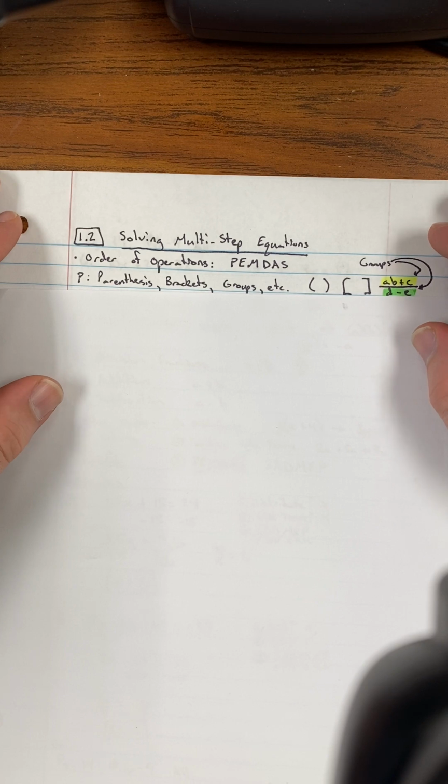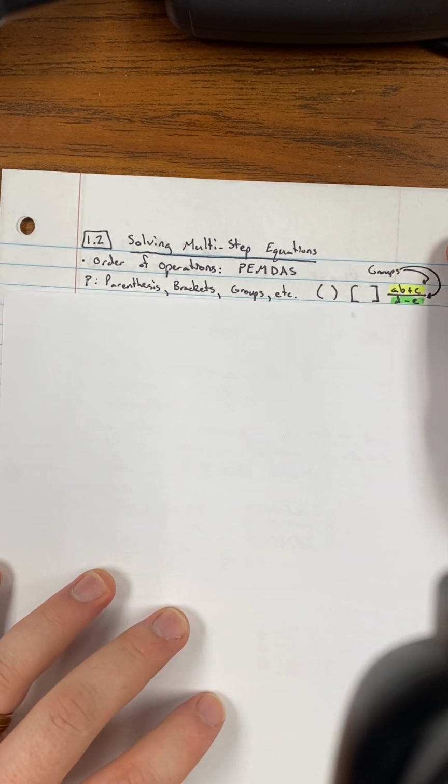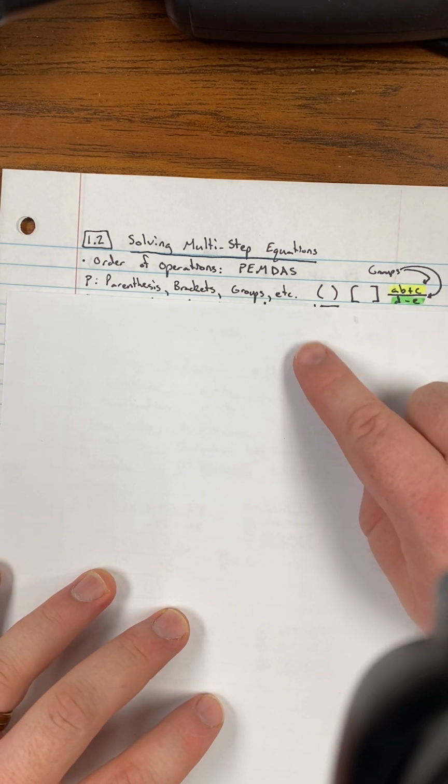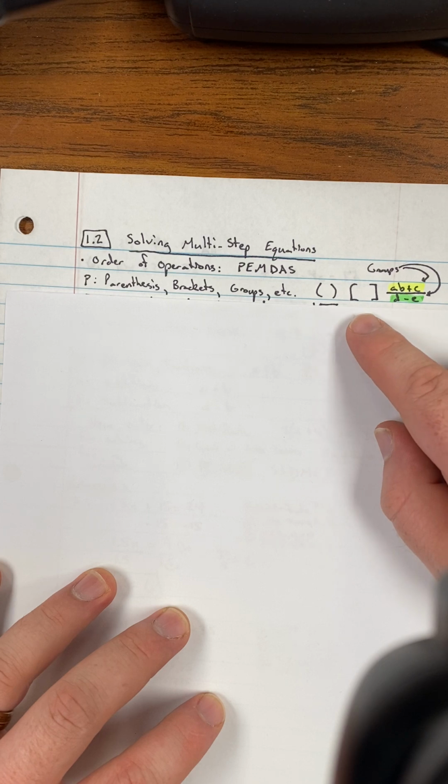P for parentheses. So that means the first thing that we do when we're solving something without a variable involved is we solve whatever's inside the parentheses, brackets, or any kind of groupings that we see. So here, I've given some examples. We've got parentheses, brackets. There's also the squiggly brackets you could use.